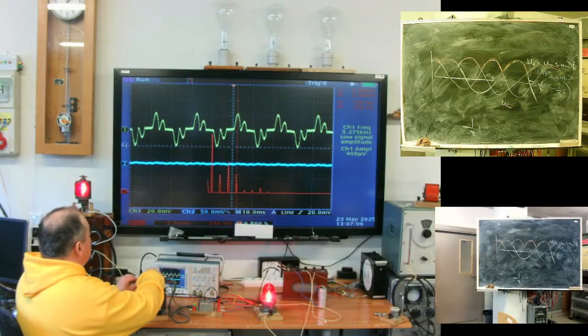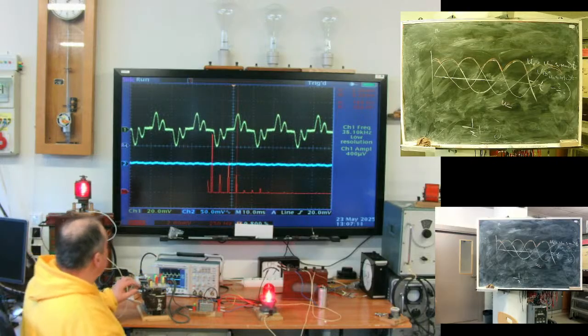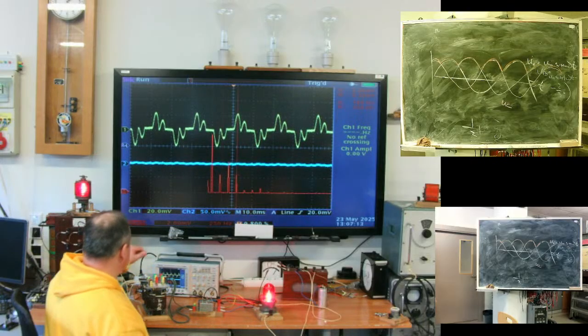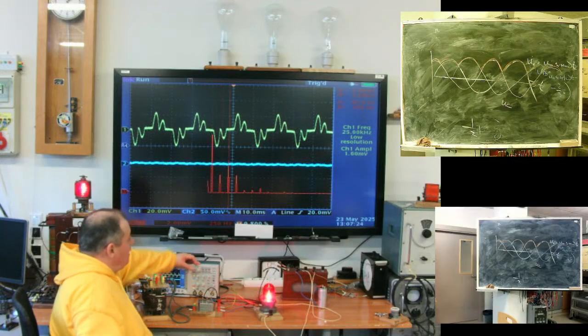Disconnect ground wire. Big changes. We still have presence of some 150 in phase current.